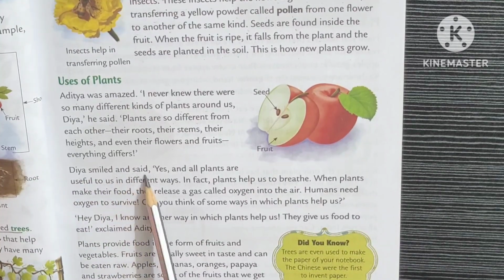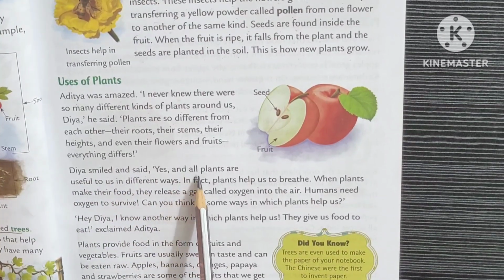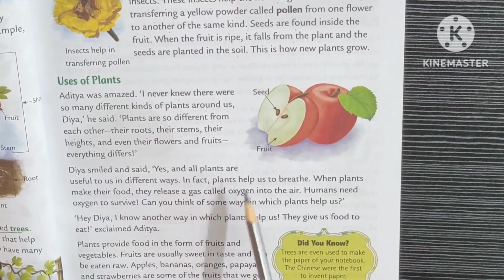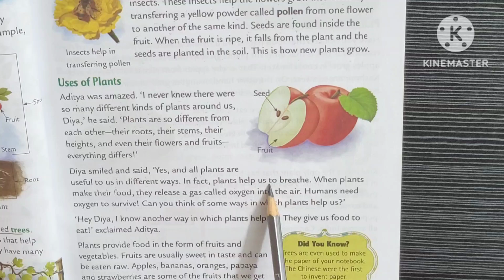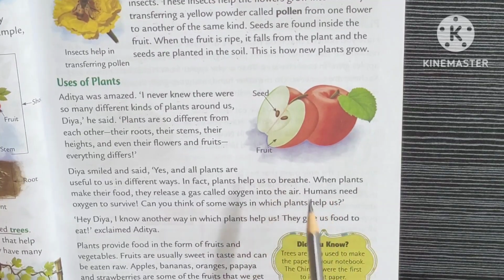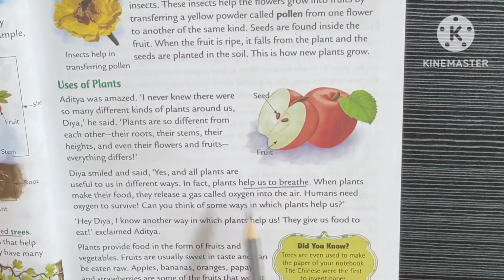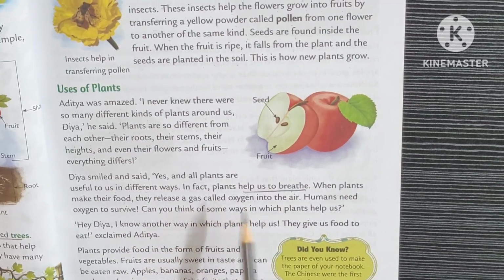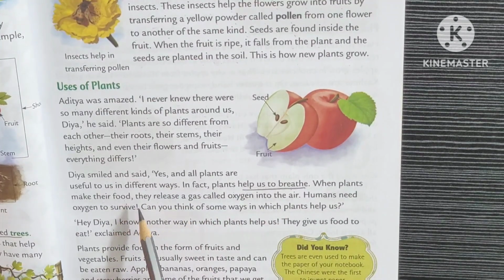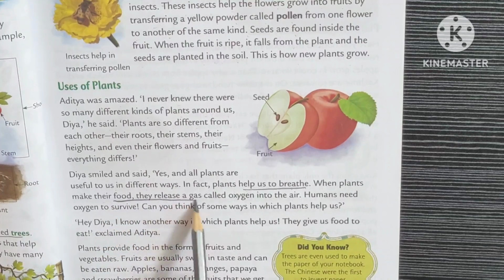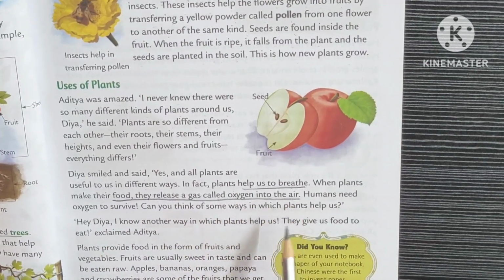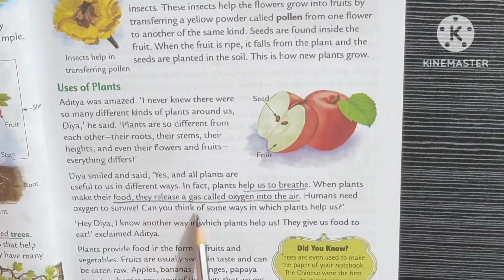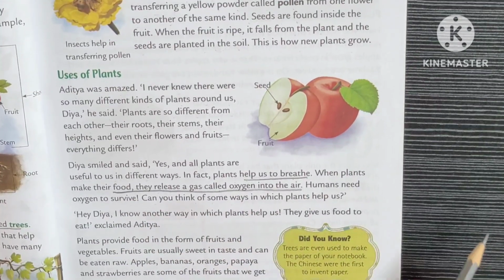Dia smiled and said, "Yes, and all plants are useful to us in different ways. In fact, plants help us to breathe. When plants make their food, they release a gas called oxygen into the air. Humans need oxygen to survive. Can you think of some ways in which plants help us?"